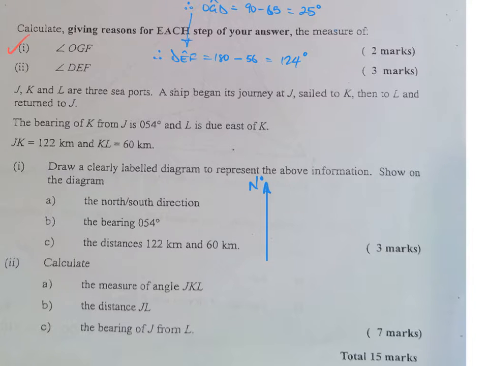Now, bearing in mind, I think they might have loosely used the word draw, okay? Now, I could be wrong. You might need to talk to your teacher here in Trinidad to find out, because usually the word draw means that you have to draw it accurately, so you need to be using a protractor and your rulers.